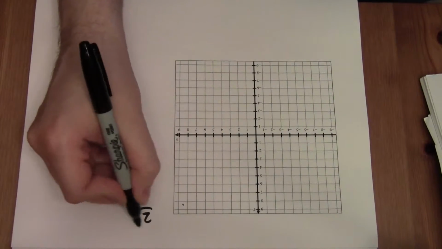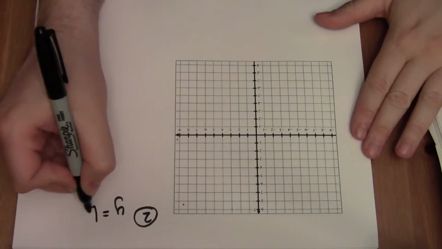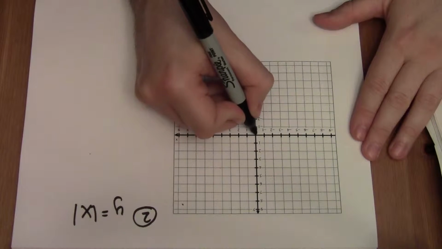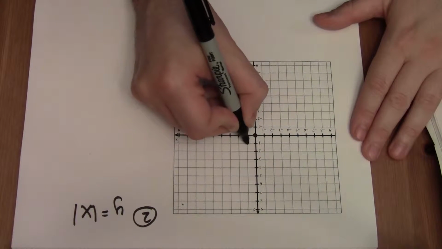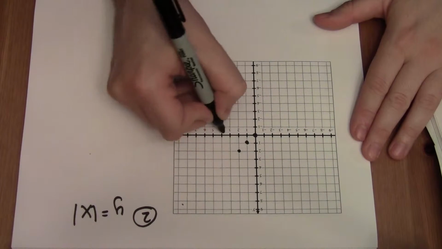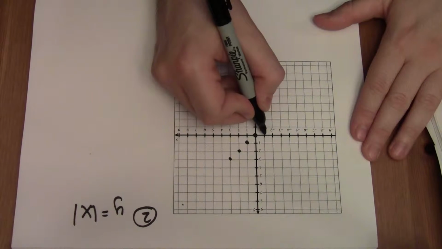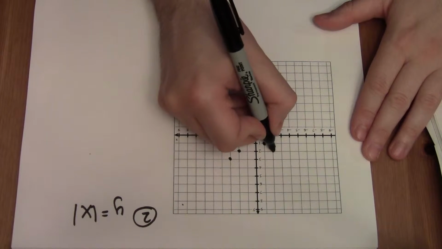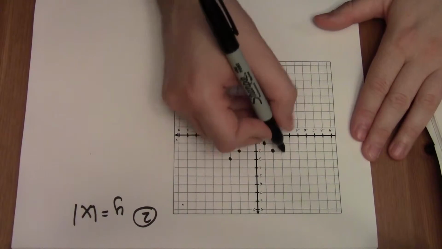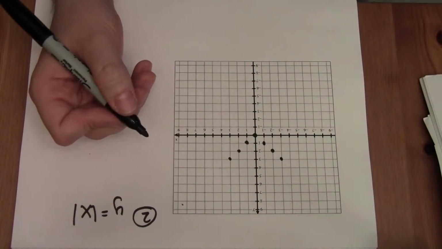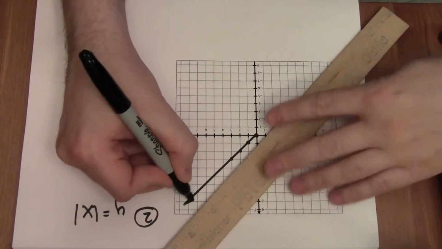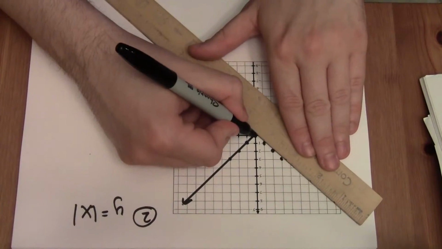Graph number 2, y equals the absolute value of x. Well, plug in some points here. Plug in 0, we get 0. Plug in 1, we get 1. Plug in 2, we get 2. Plug in 3, we get 3. Plug in some negatives. Absolute value of negative 1 is positive 1. Absolute value of negative 2 is positive 2. Absolute value of negative 3 is positive 3, and so on. Connect the points, and we get our absolute value V shape.